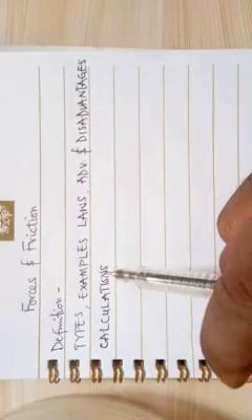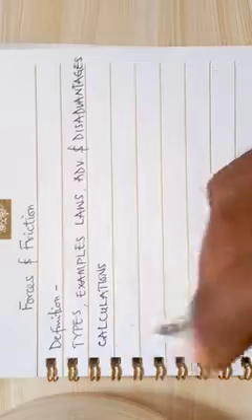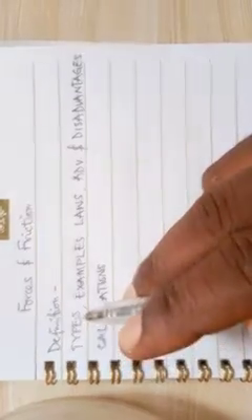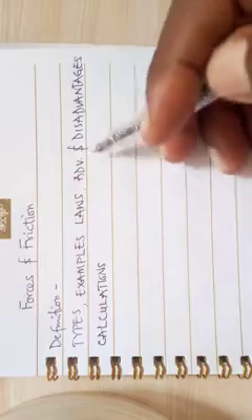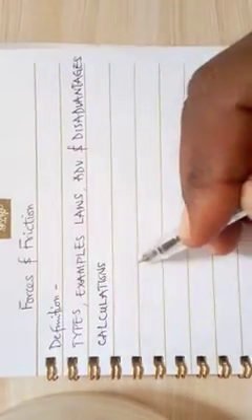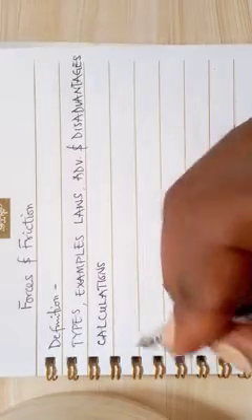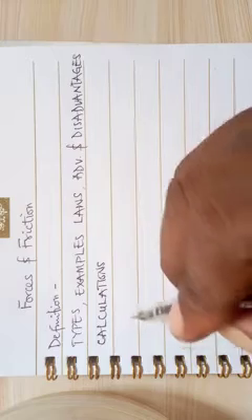In this video, we're going to talk about forces and friction. Now we'll see the definition, the types, examples, laws, advantages and disadvantages, how to control friction, and then we'll see the calculations.